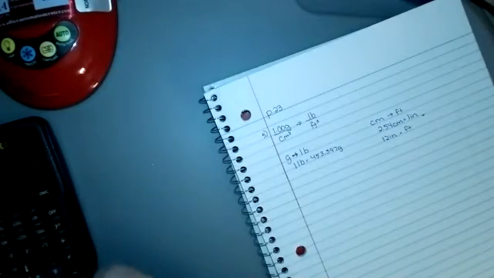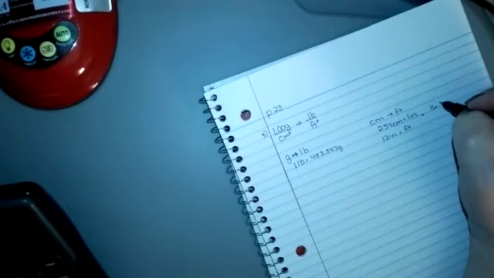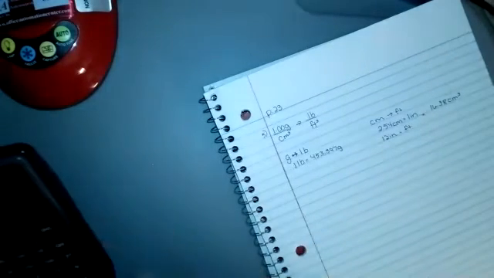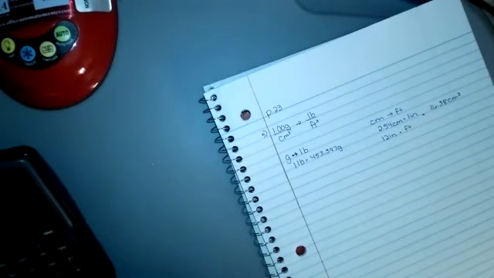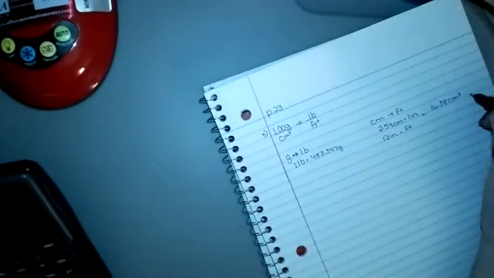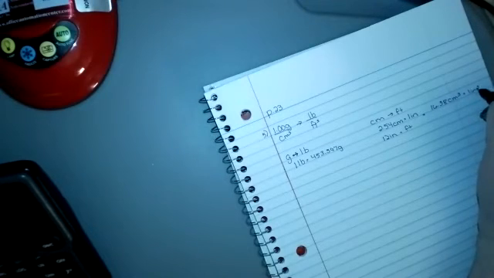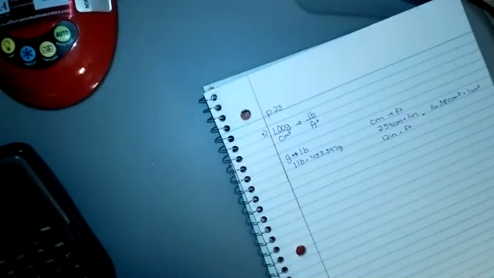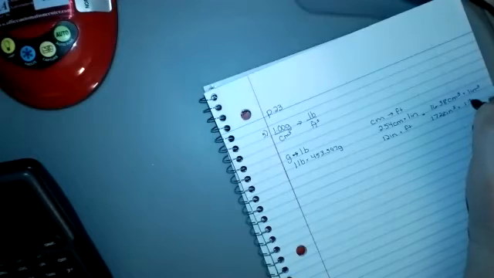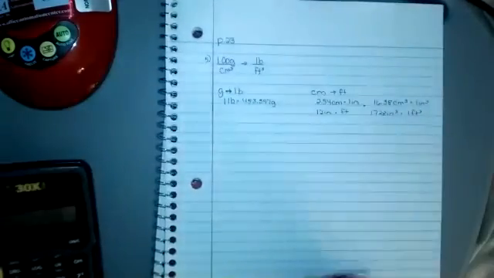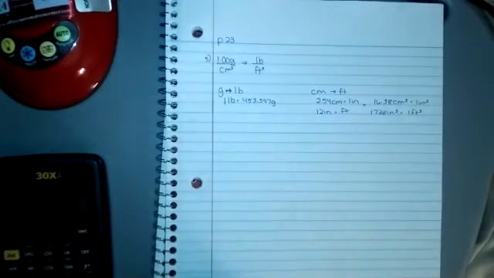So I'm going to have to cube these. All right, so now I've got all my conversion factors, and I just found all these on that page that I gave you.